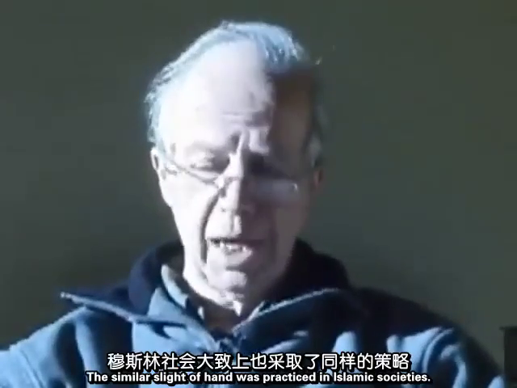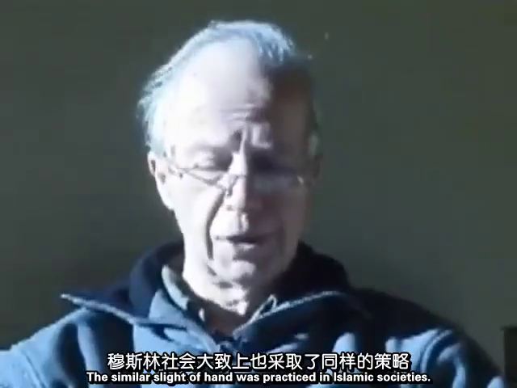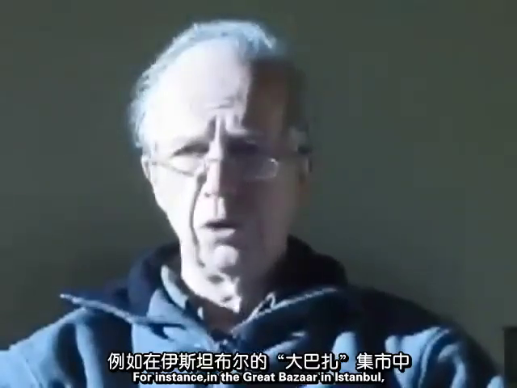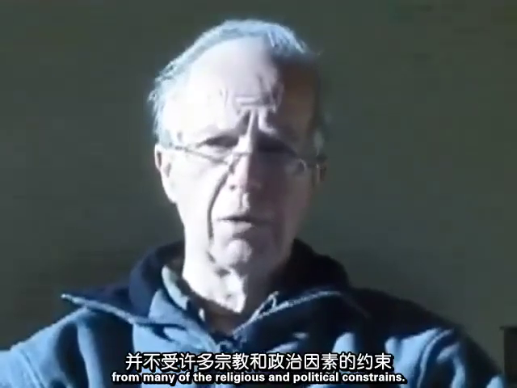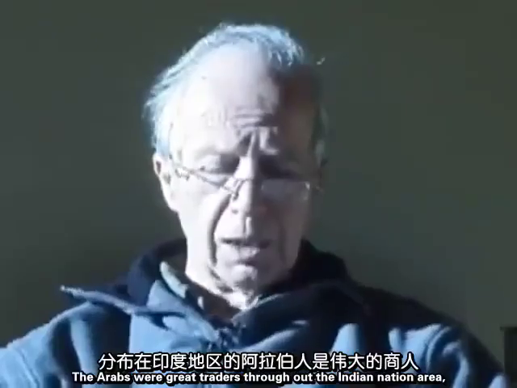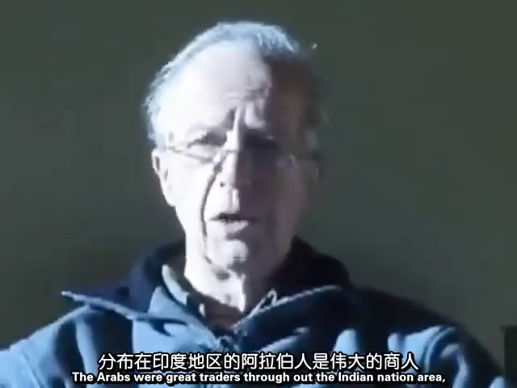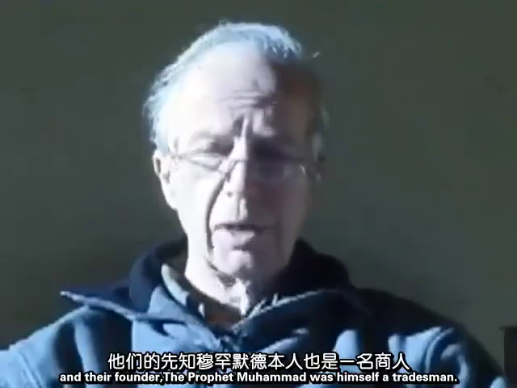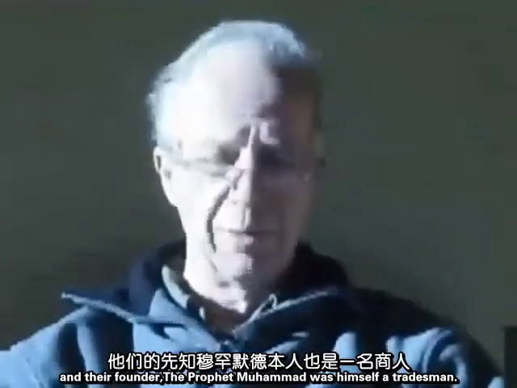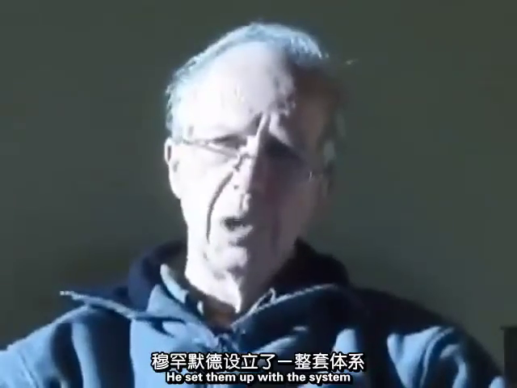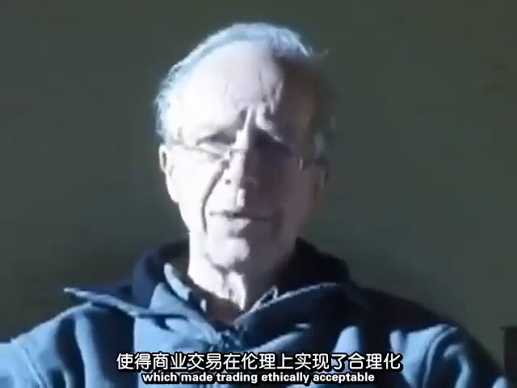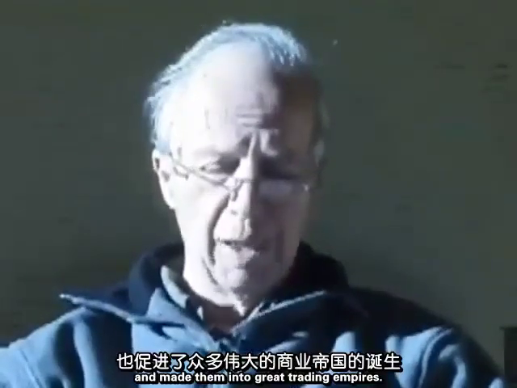A similar sleight of hand was practiced in Islamic societies, in the great souks or bazaars of the Middle East and India. For instance, in the great bazaar in Istanbul, you could trade in a way which separated you off from many of the religious and political constraints. The Arabs were great traders throughout the Indian Ocean area, and their founder, the Prophet Muhammad, was himself a tradesman, and he set them up with a system which made trading ethically acceptable and made them into great trading empires.